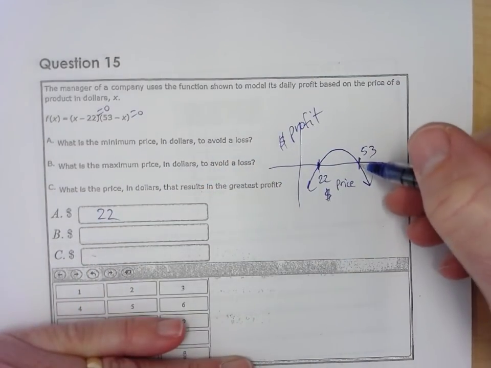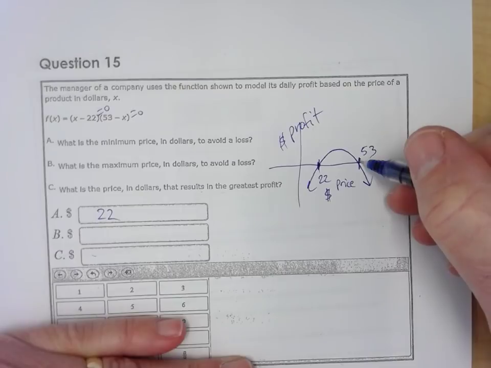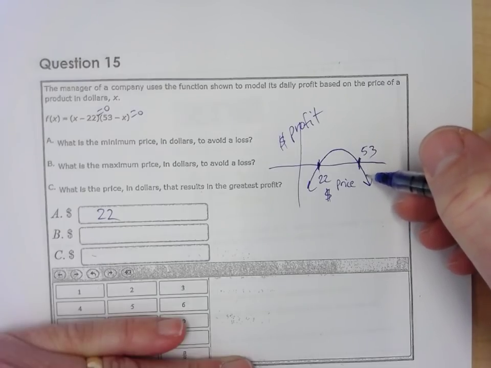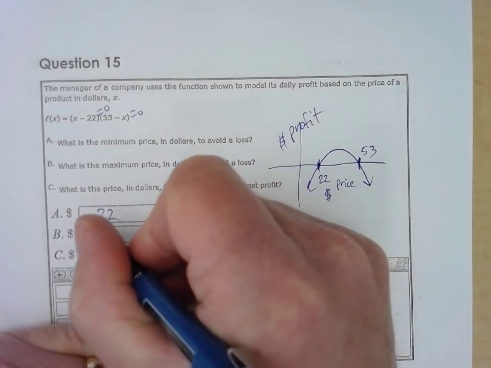And if you charge $53, that would be the highest price at which you could not lose money, because if you charge more, you're going to lose money down here, because that would be negative profit. So 53 is the other one.